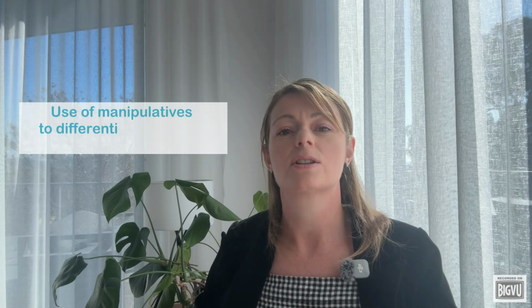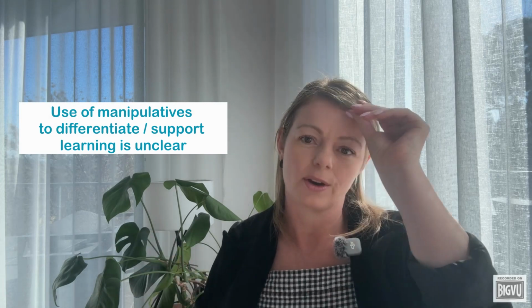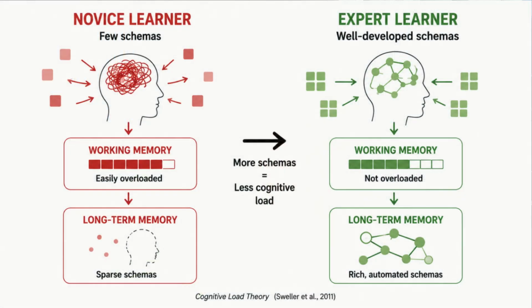So the lesson states that it will use a number of resources, such as base 10 blocks, grid paper, and mini whiteboards. But throughout the progression, these are not explicitly stated where the teacher is using them and the differentiation that is occurring. Now, in this vein, the lesson does not adequately account for how students acquire knowledge or for the differences between a novice learner and an expert learner.